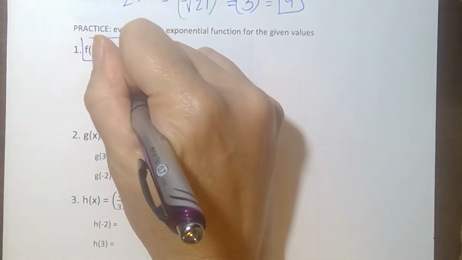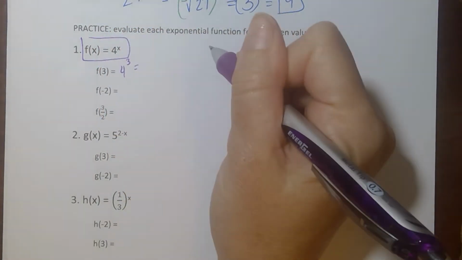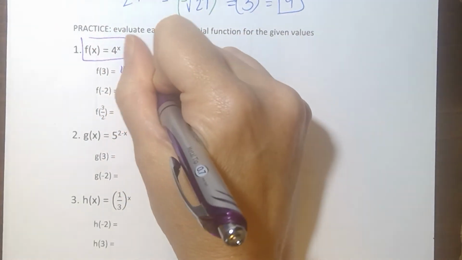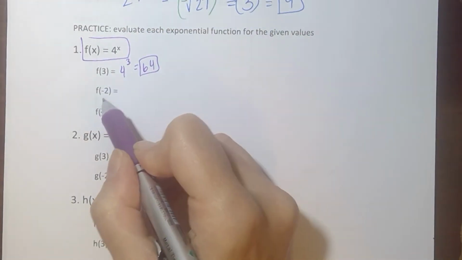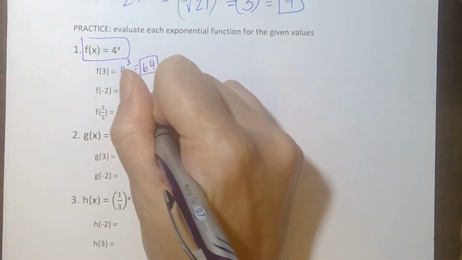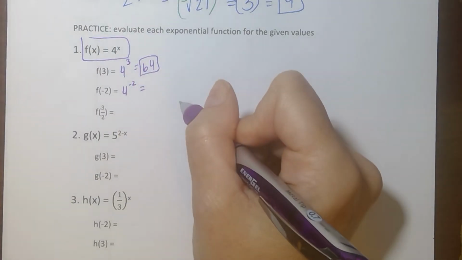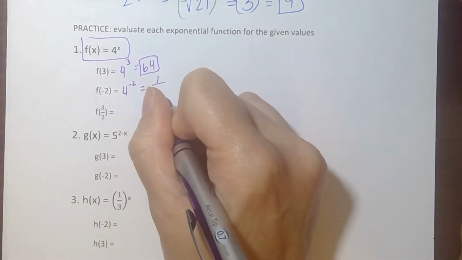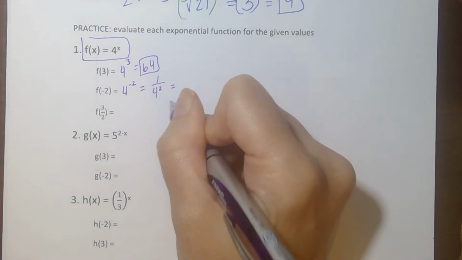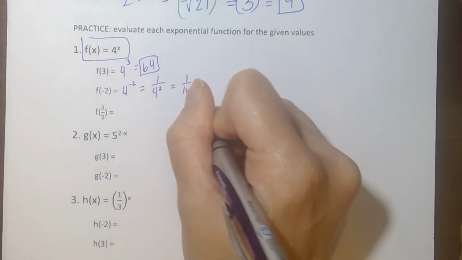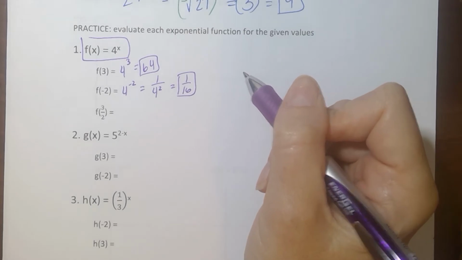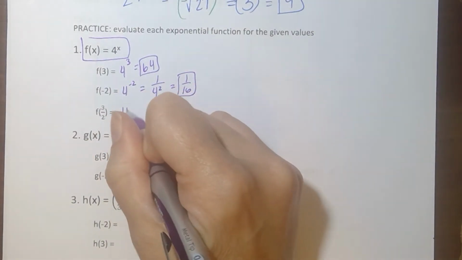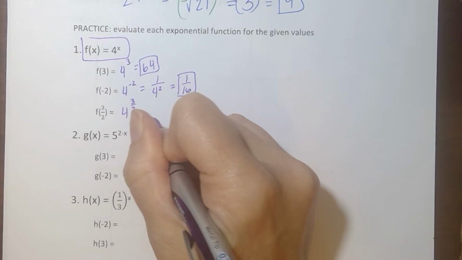Well, f of 3 would just be 4 cubed, and we learned in the last page that that is 64, or you know how to use your calculator for that. F of negative 2 means I have 4 to the negative 2. Well, that negative exponent tells me to take the reciprocal of the base. I still need to square that 4, so I have 1 over 16, also was on our pattern on the last page. And finally, I have a rational exponent, 4 to the 3/2.